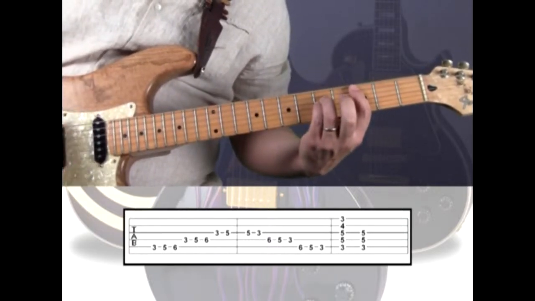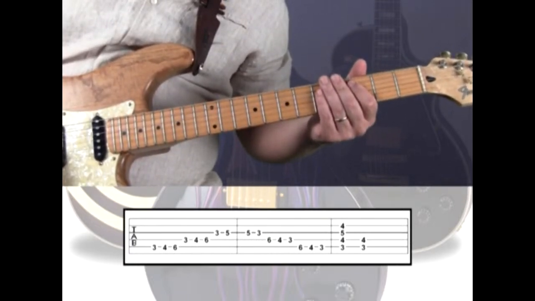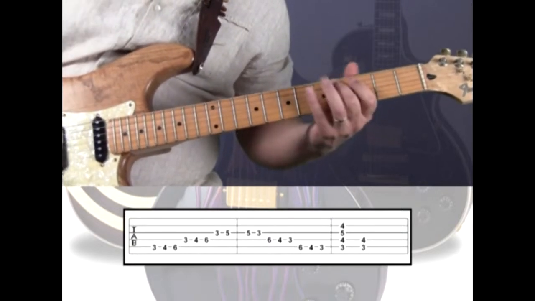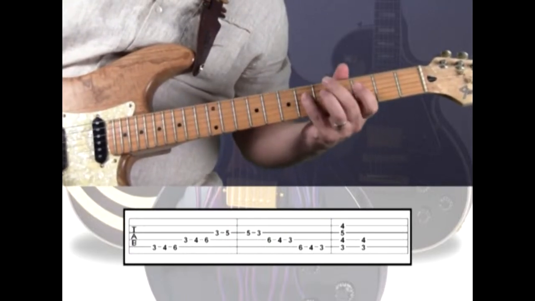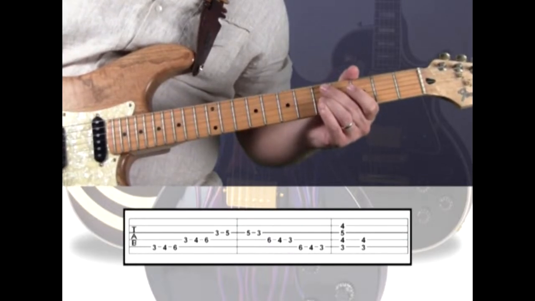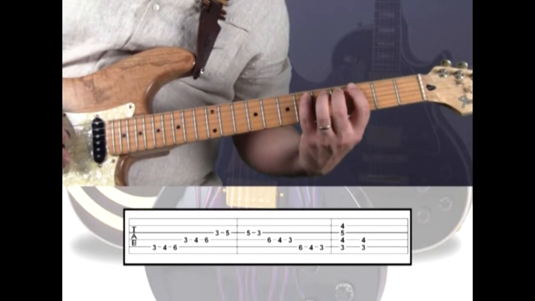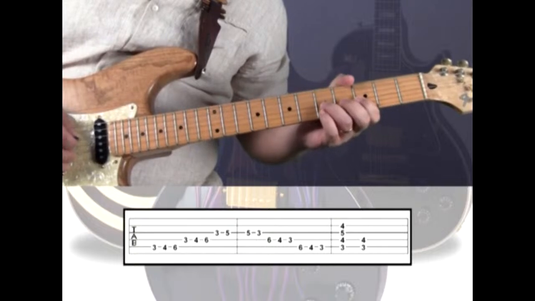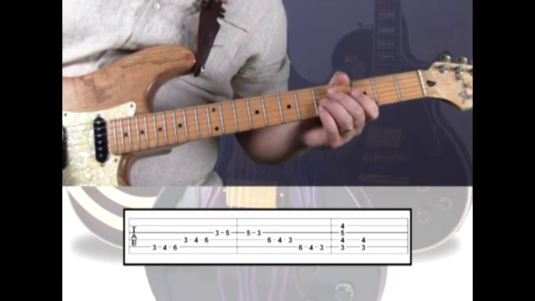The Locrian mode has a very unique quality to it. The formula is root, flat second, minor third, fourth, flat fifth, minor sixth, minor seventh, and root. Applied to C, it's the fifth string, frets 3, 4, 6, fourth string 3, 4, 6, third string 3, 5. The Locrian mode can be played over its diminished chord, like the C diminished.